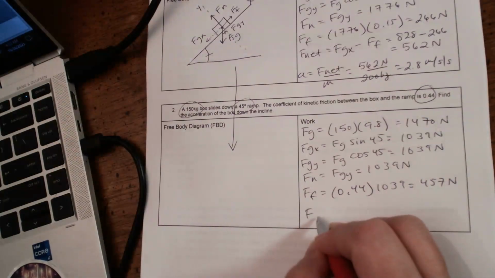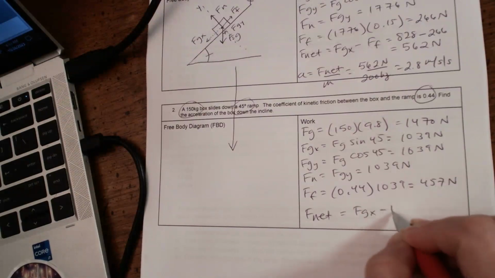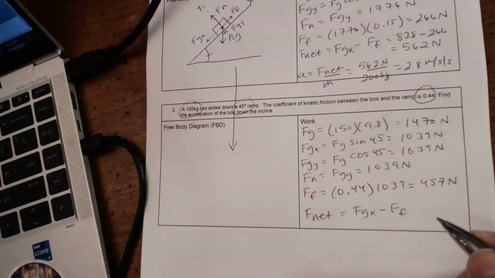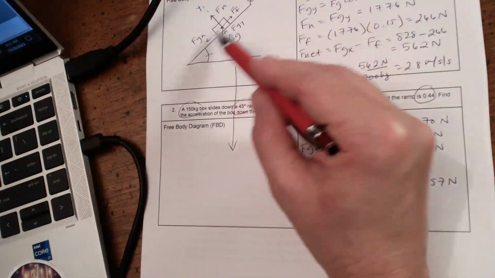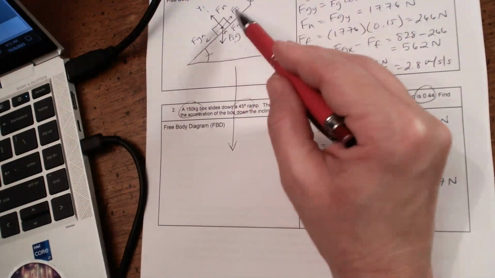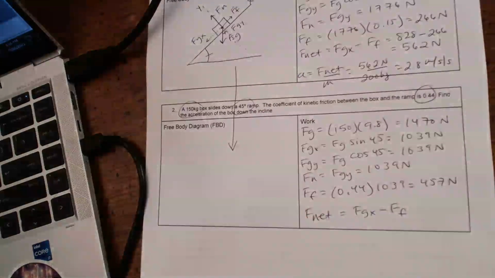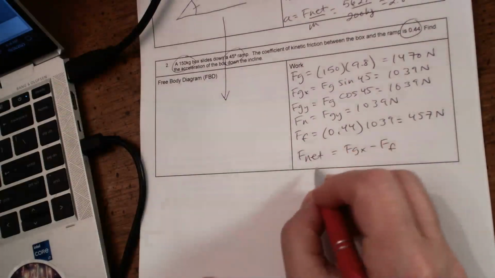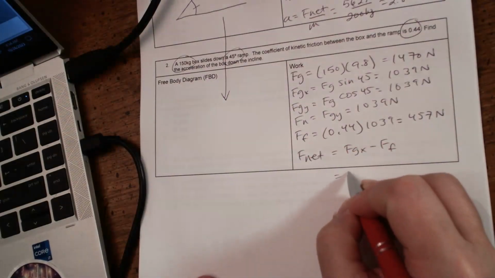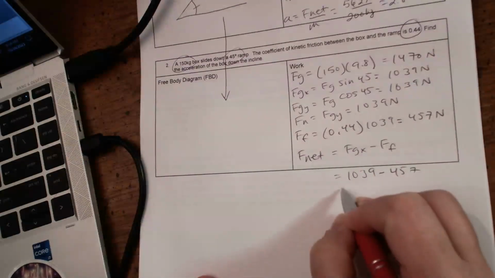And then my F net is going to be my Fgx minus my Ff. Again, same problem here where we're moving down the ramp. So our net force, our unbalanced force, is going to be the net between these two. Okay. All right. And then, let's see, that's 1039 minus 457.